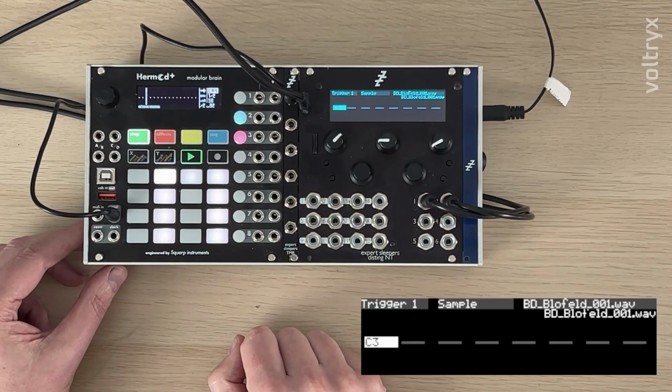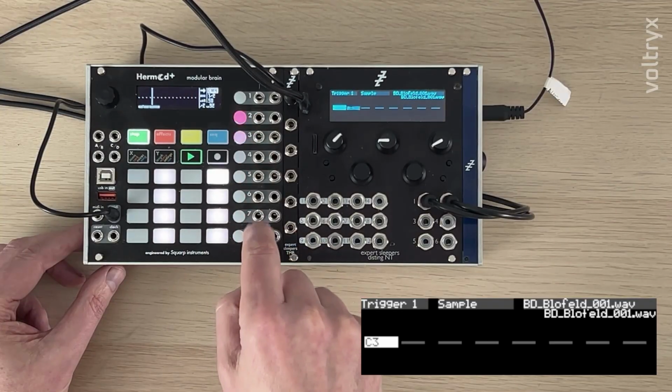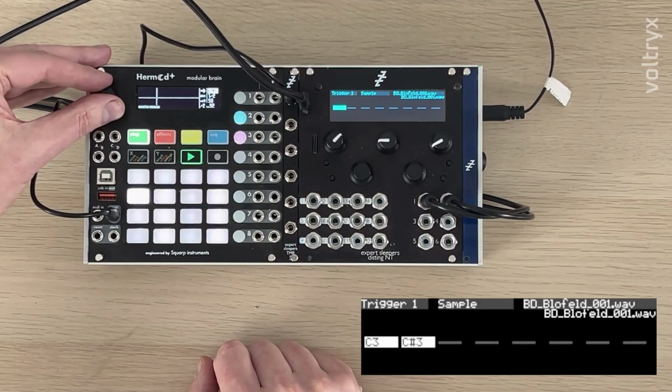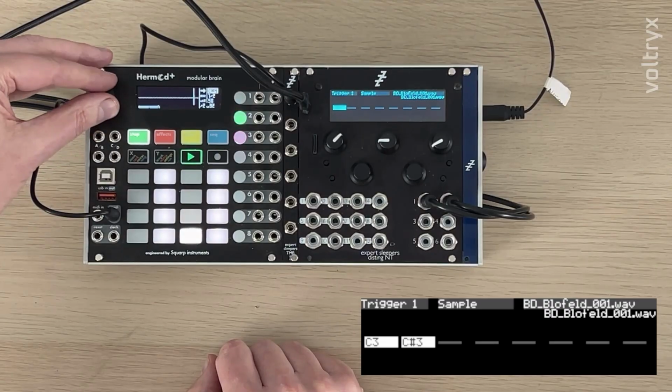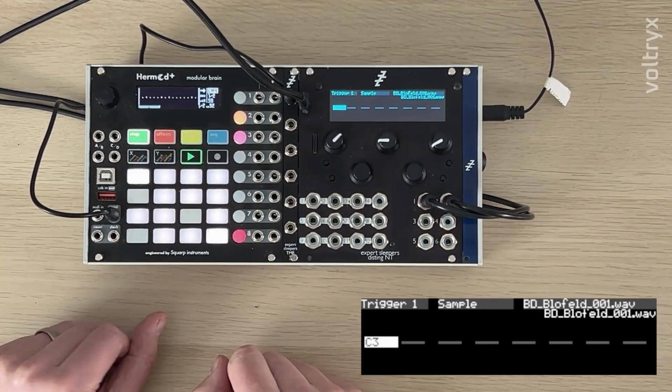In the Hermod Plus, that looks pretty much how you'd expect. So here we've got C3 and C sharp 3 for the bass drums and the hi-hats, and I can just add a few more in here if I want to mix it up a bit.